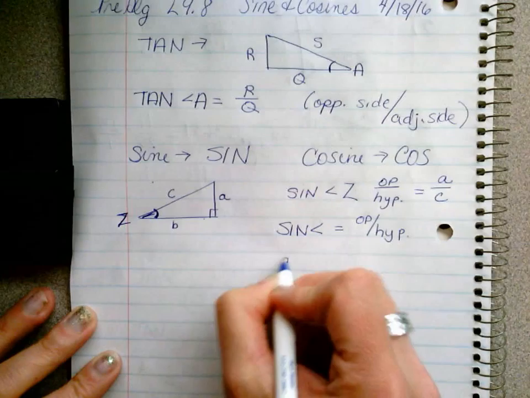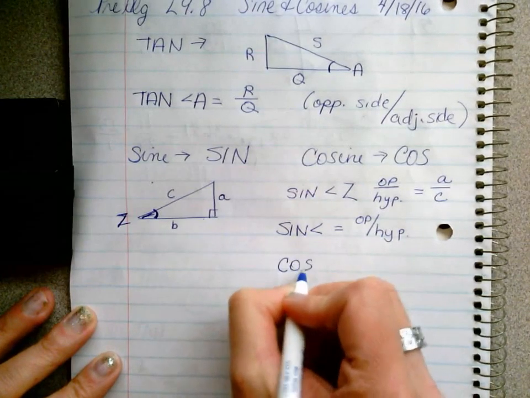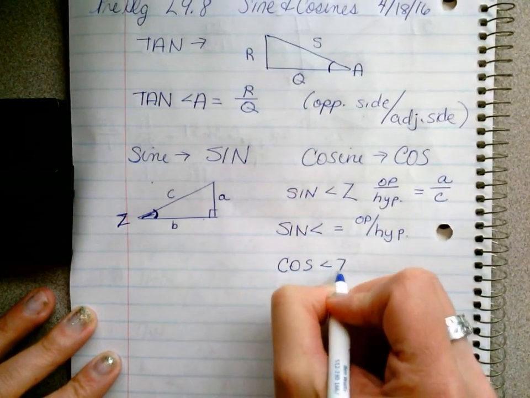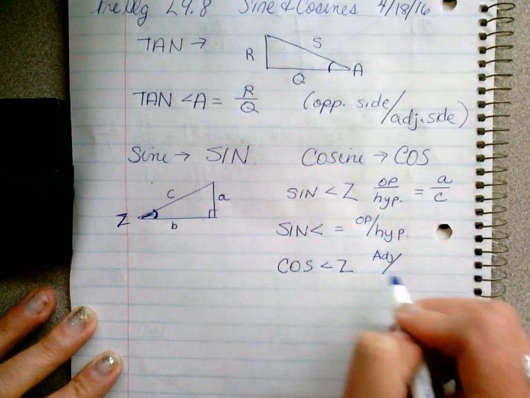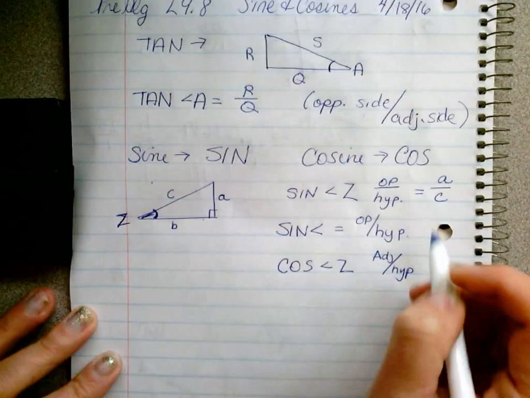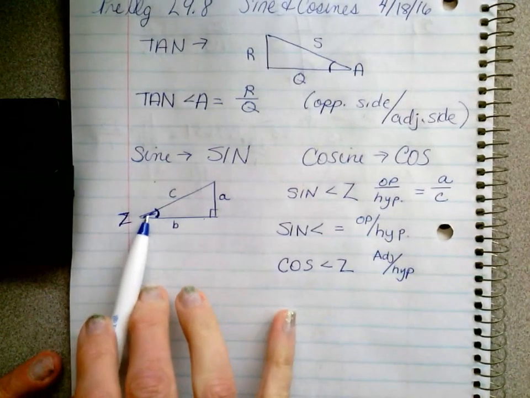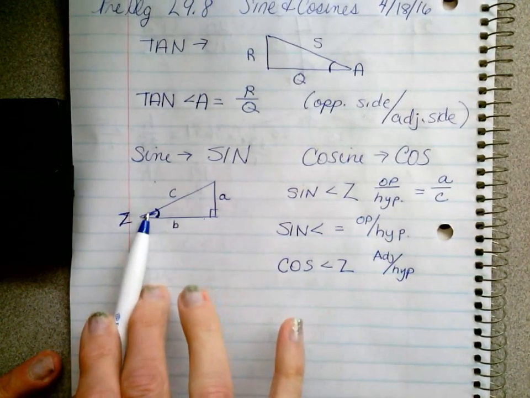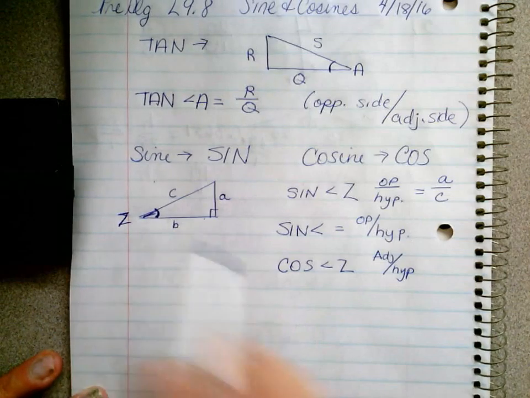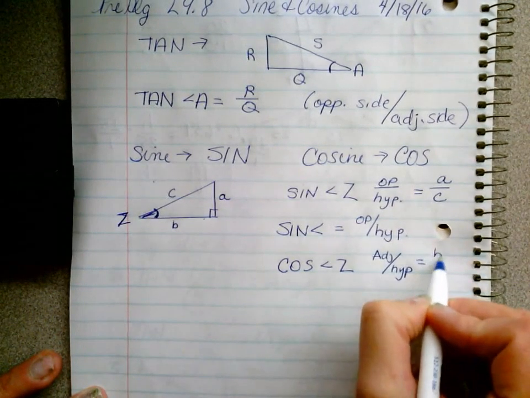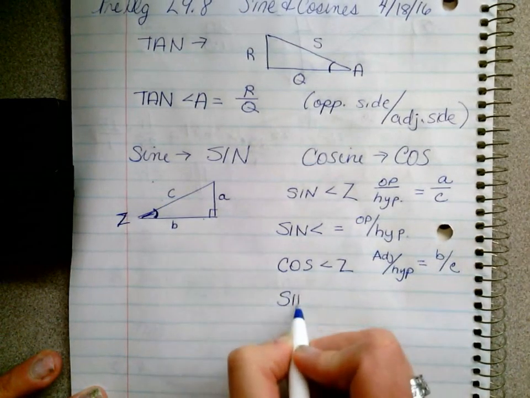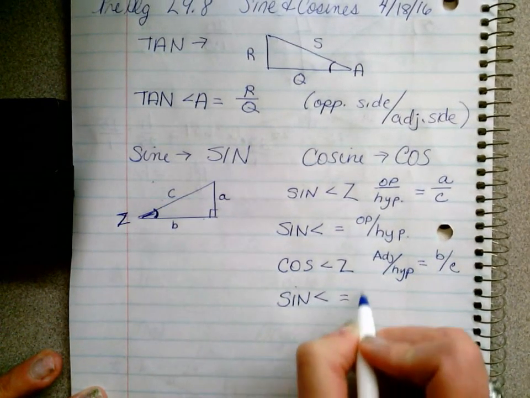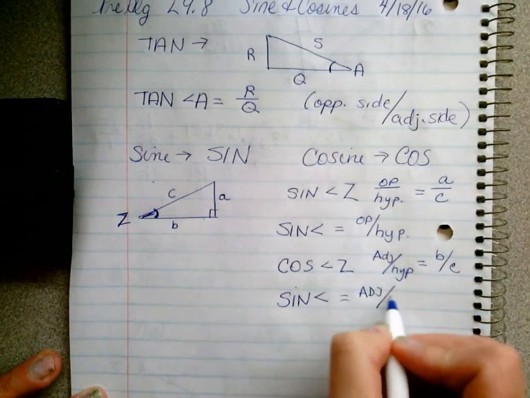In the same way, cosine of angle Z is adjacent over hypotenuse, which in this case, the adjacent side is B. And the hypotenuse is still C. Okay? So again, by definition, the cosine of an angle is adjacent over hypotenuse.